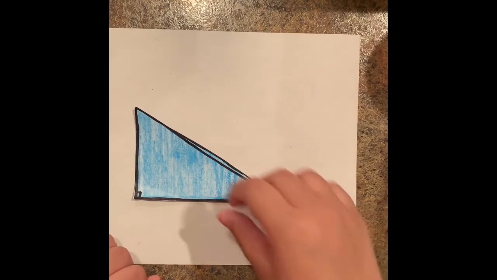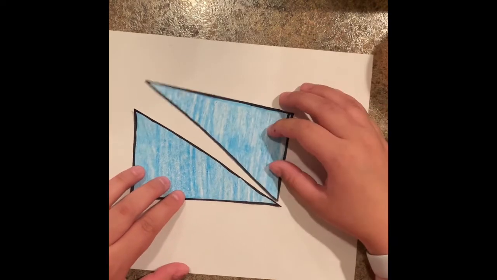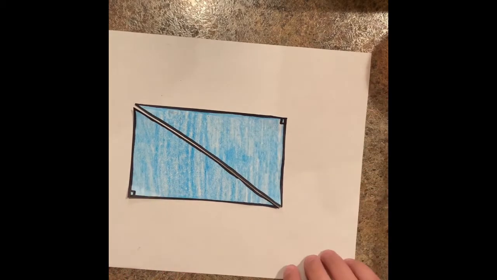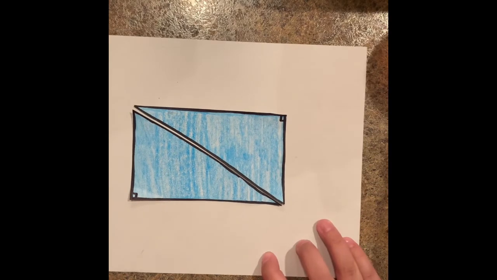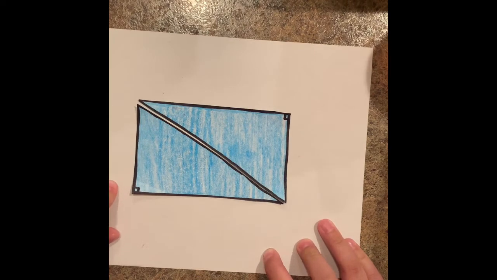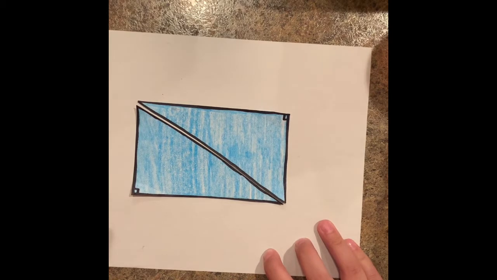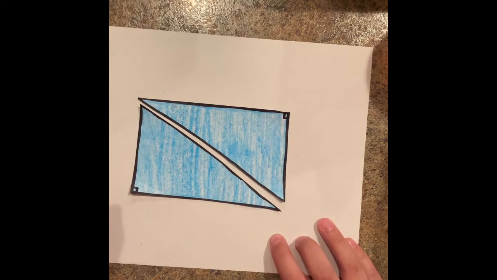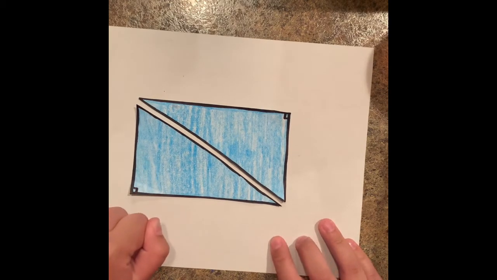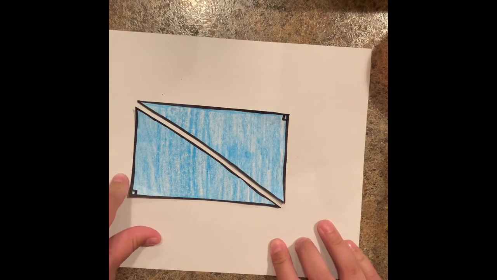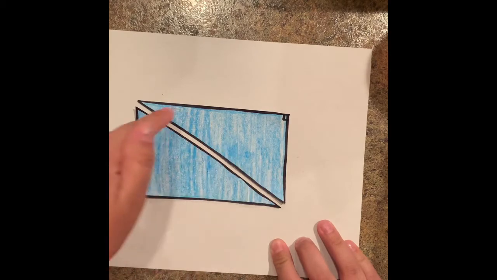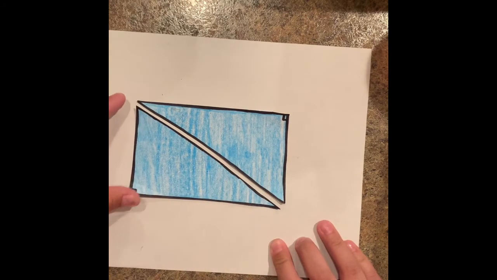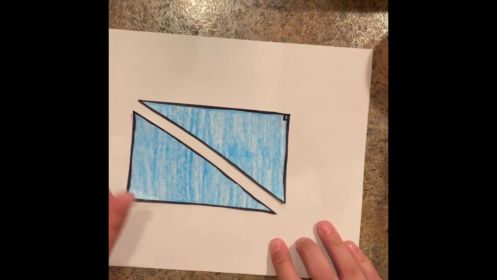Let's start by making it into a rectangle. Now that we have a rectangle, we know to find the area of a rectangle, you take the base times the height. And we want to find just the area of our triangle. And as we can see, our triangle is exactly half of the rectangle. So to find the area of the triangle, we can do 1/2 times the base times the height. That would help us find half of the rectangle, and half of the rectangle is our triangle.